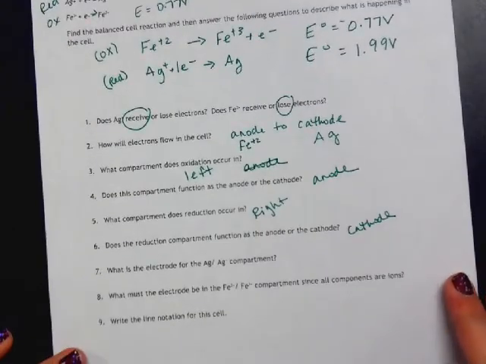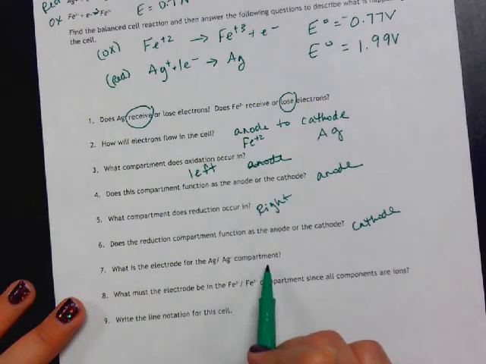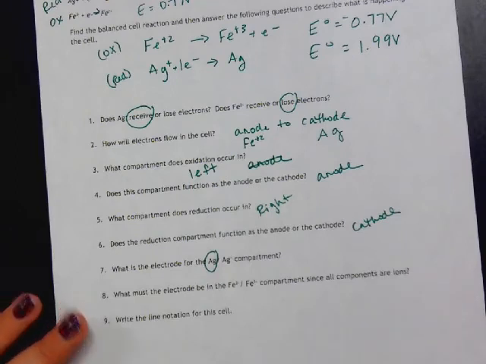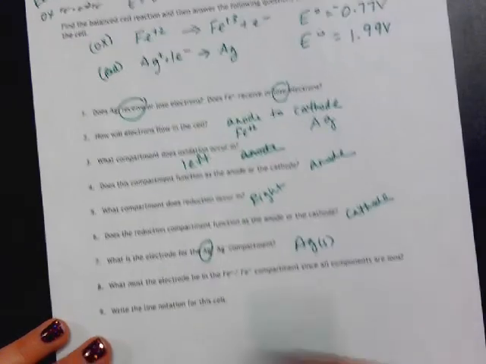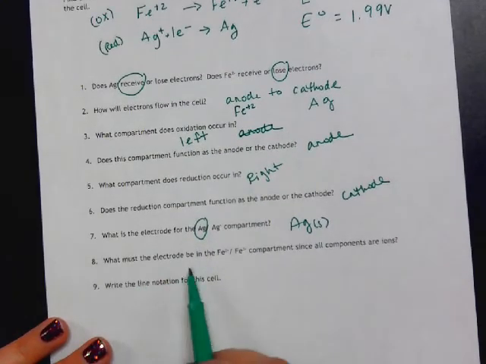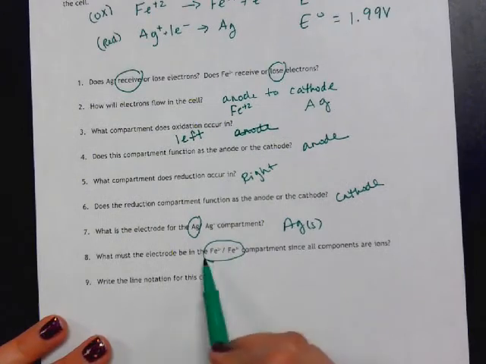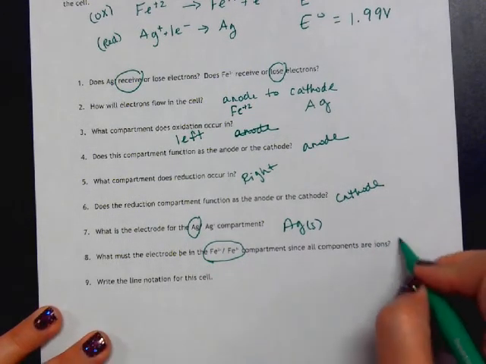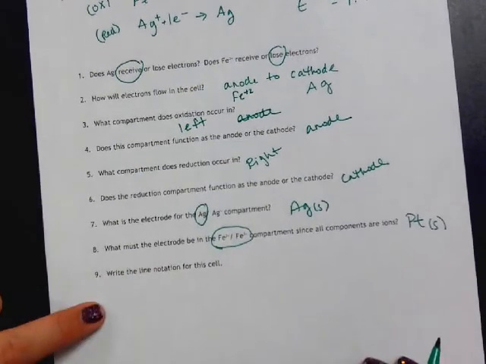So, what would be the electrode for the silver positive one compartment? Since silver has a solid state, it would be the solid silver. And number 8, we have an electrode. What would be our electrode for our iron? Since neither of those has a solid state, they're both in ion form, we would have to use platinum. So now let's write our line notation.